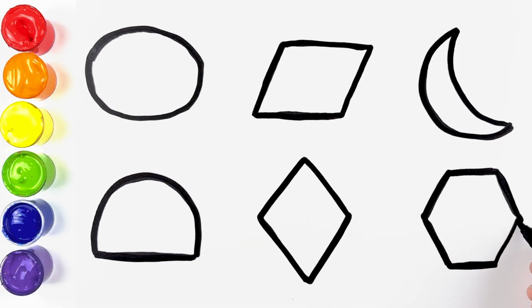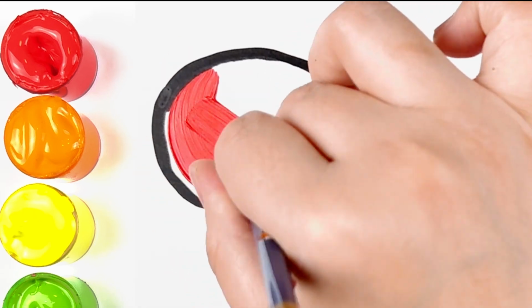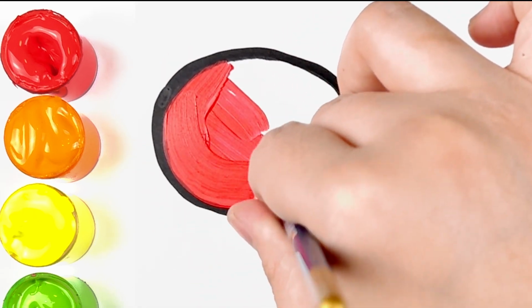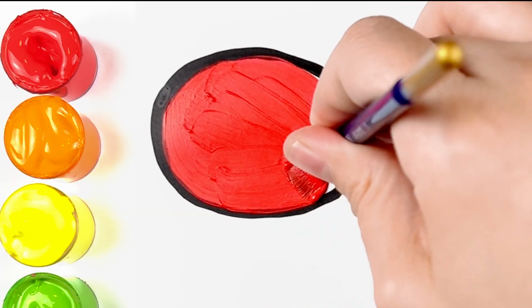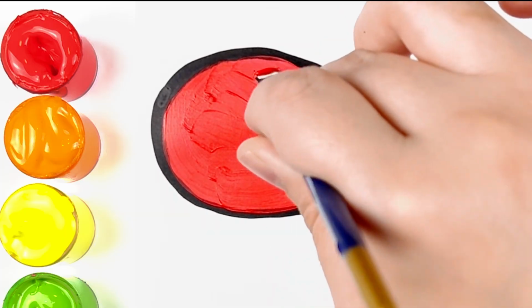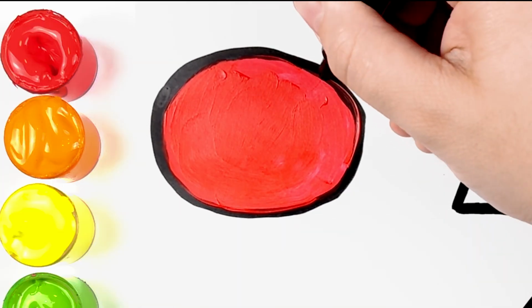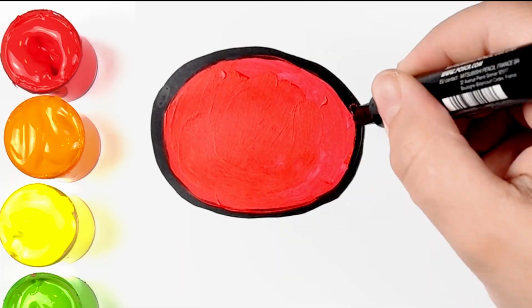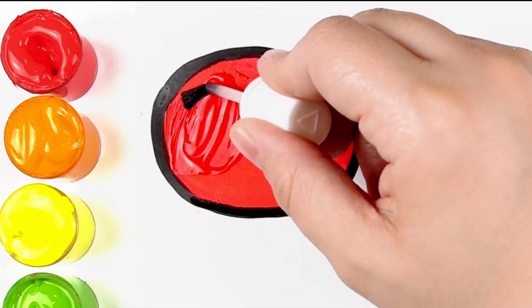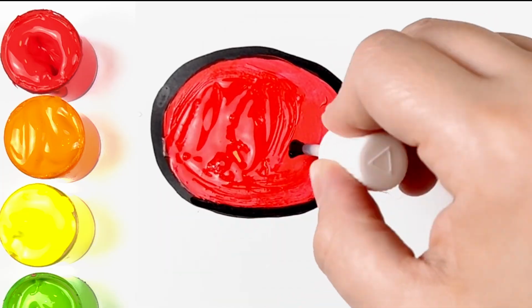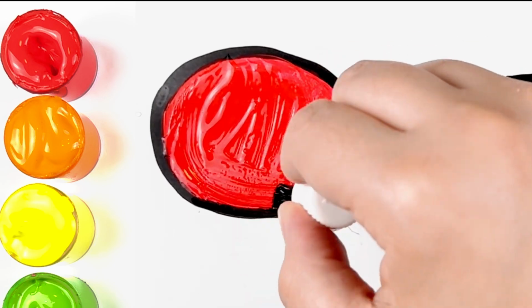It's painting time! We will paint the oval red. We will add red glitter.